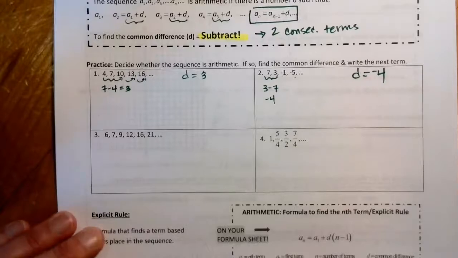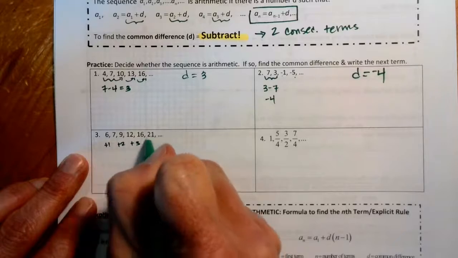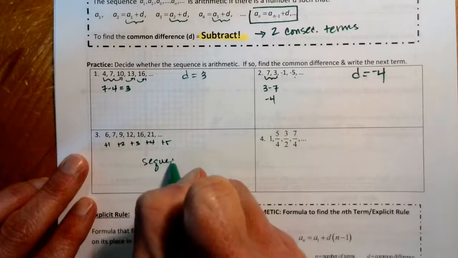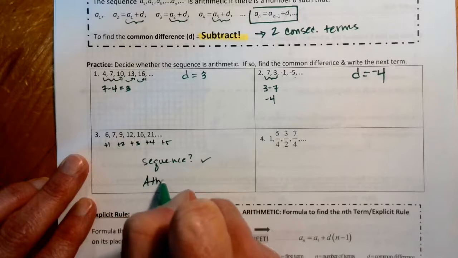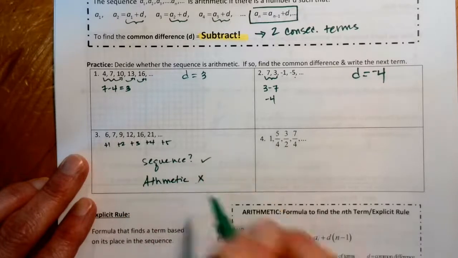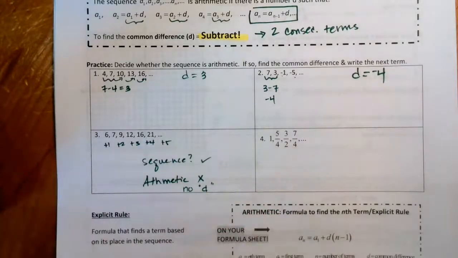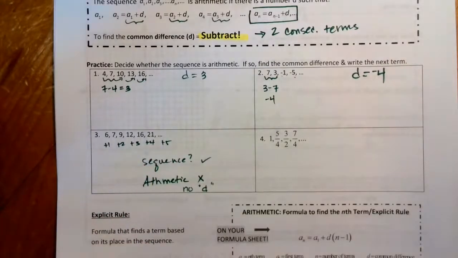Let's check out number 3. Here I have my plus 1, plus 2, plus 3, plus 4, plus 5. Is it a sequence? Yes. Is it arithmetic? No, it's not, because there's no common difference. There's no d. That difference is changing each time. So is it predictable? Yes. Is it a pattern of numbers? Sure. But can I use my formulas to determine each next term? Not the formulas we're going to talk about today, for sure.